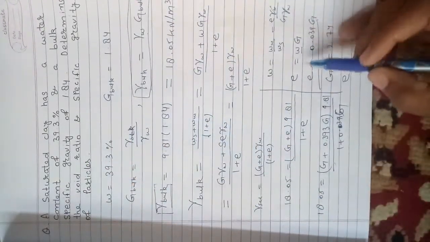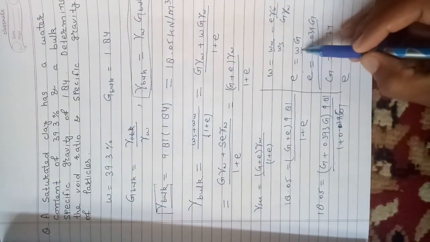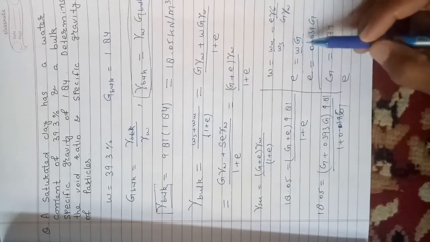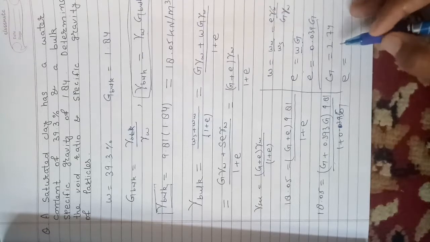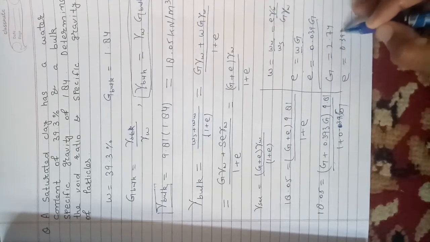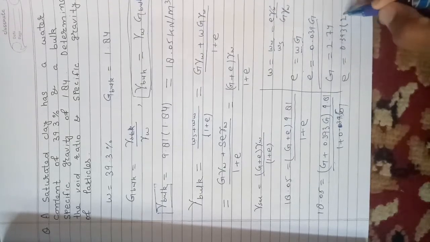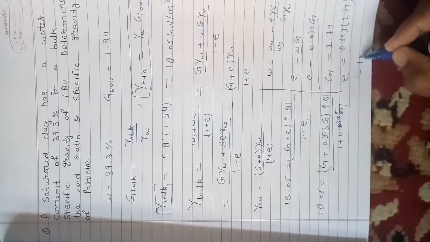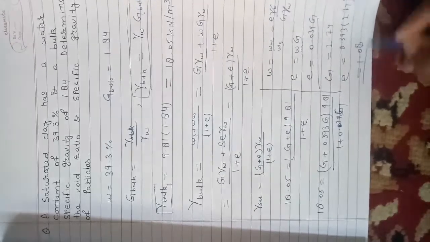Now we have to find the void ratio. The void ratio will be the water content times the specific gravity of solids. The water content is 0.393 and the specific gravity of solids is 2.74, so this will come to 1.08.